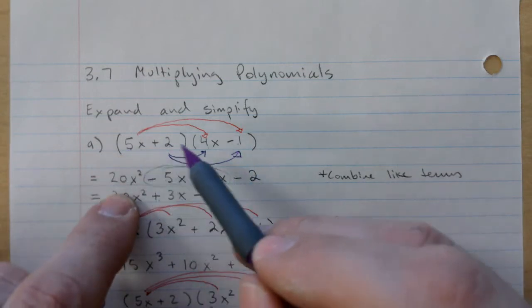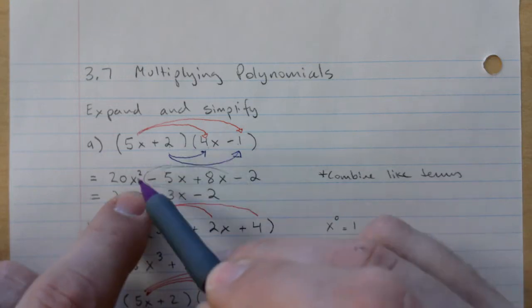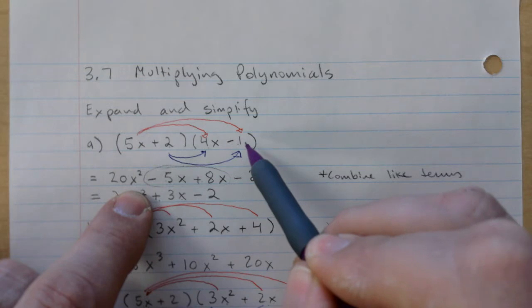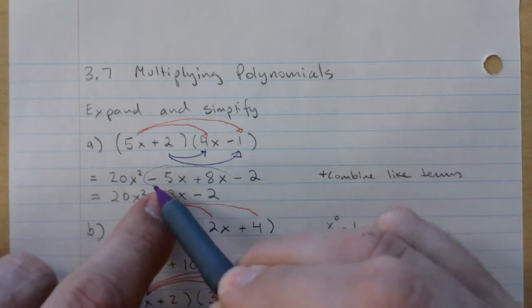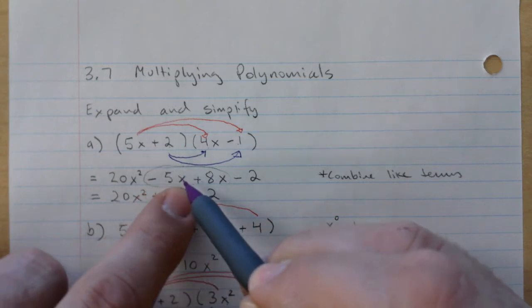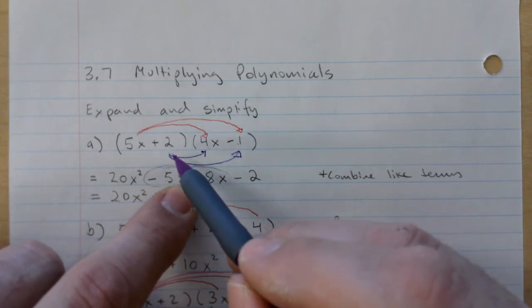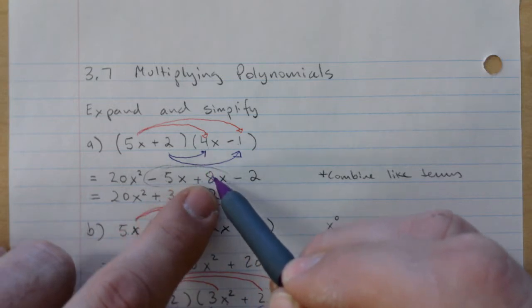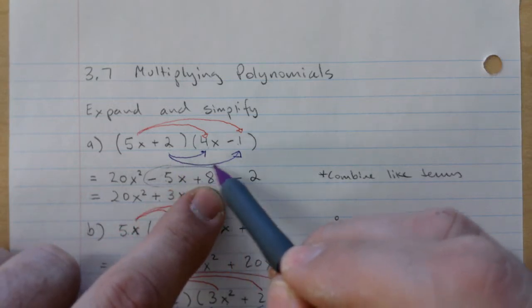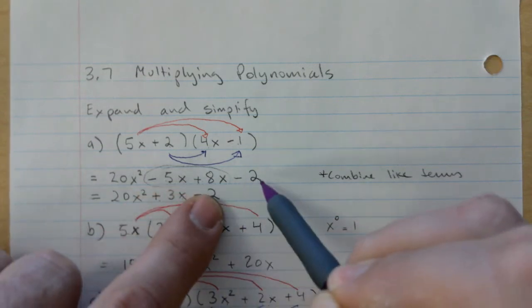So 5x times 4x, right? 5 times 4 is 20. X times x is x squared. And you go 5x times negative 1. Well, 5 times negative 1 is negative 5, and the x just tags along. Then you go over to your second term. You go 2 times 4x is 8x. 2 times negative 1 is negative 2. So you've expanded that here.